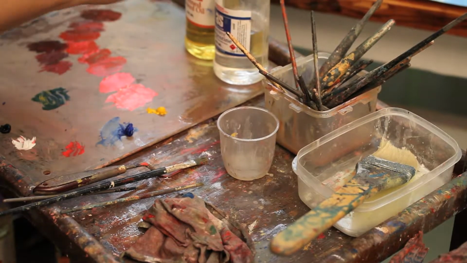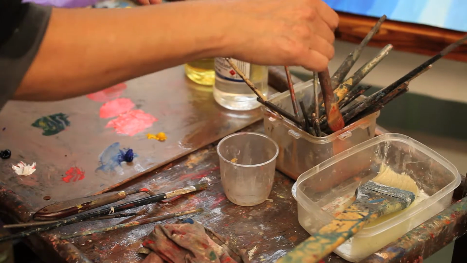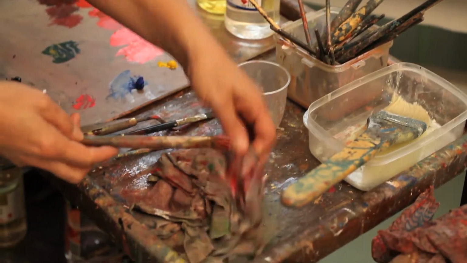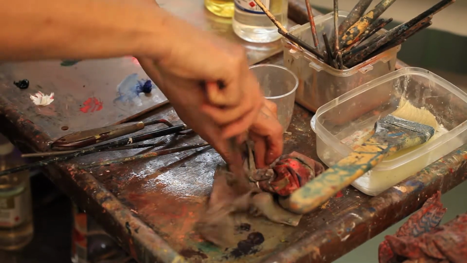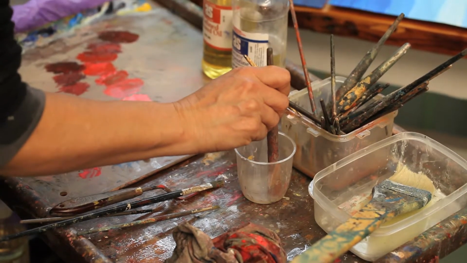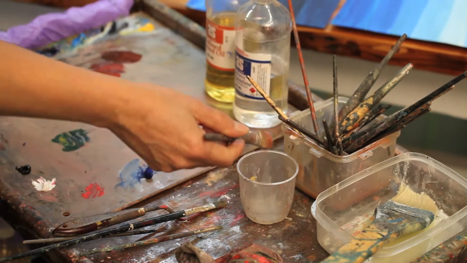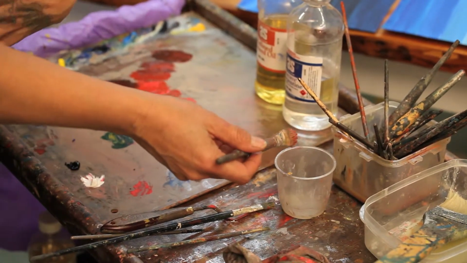Always when changing tones, you need to wash the brush in turps. Then you clean it up well with your cloth. After that, you get a medium, which fixes the painting better onto the canvas. In this case, I'm using turps with linseed oil.